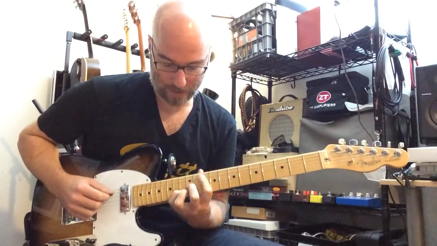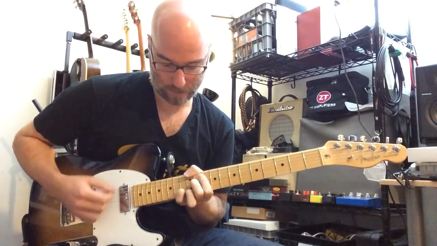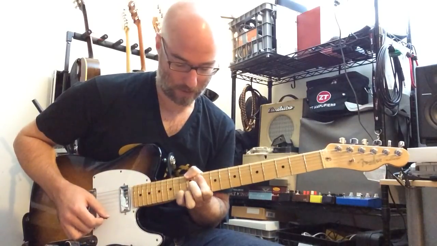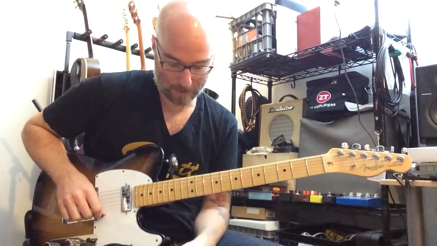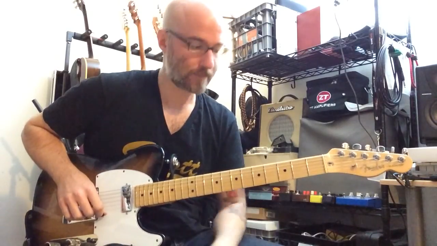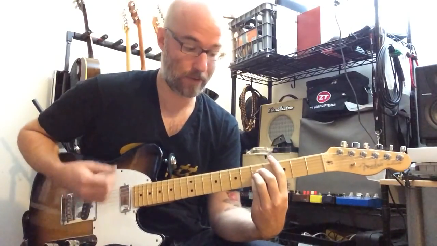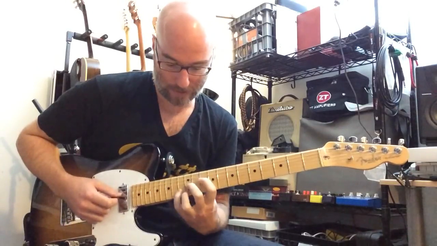Maybe if you have enormous hands or extra knuckles or something, or a good friend, maybe he'll help you out. Anyway, now we've got C using the A shape, C using the G shape, C using the E shape, and C using the D shape.